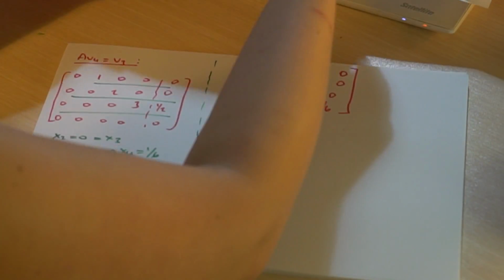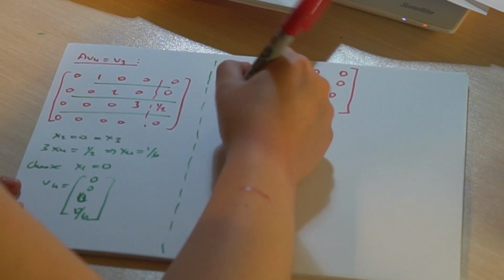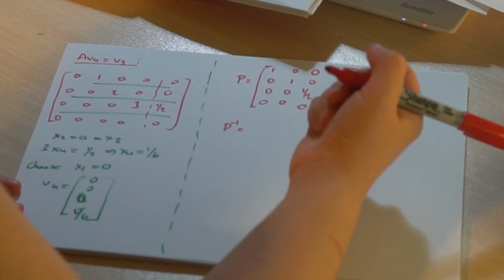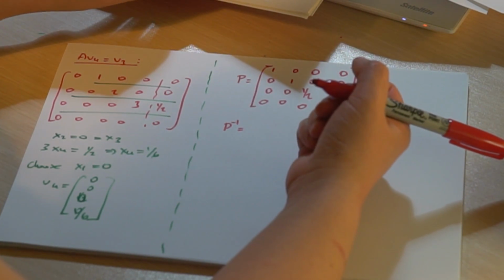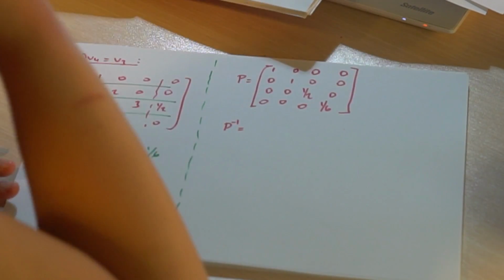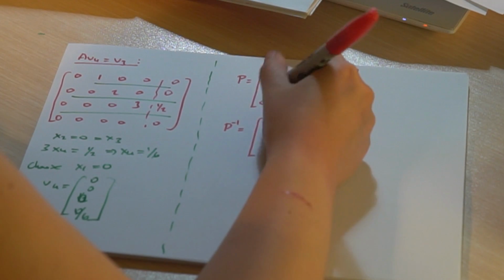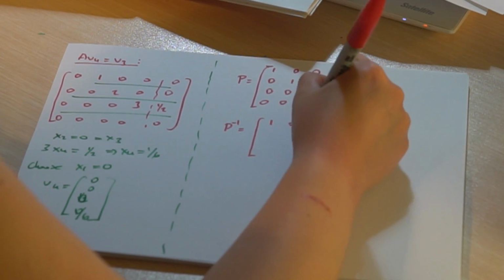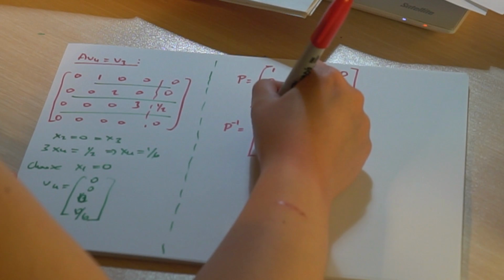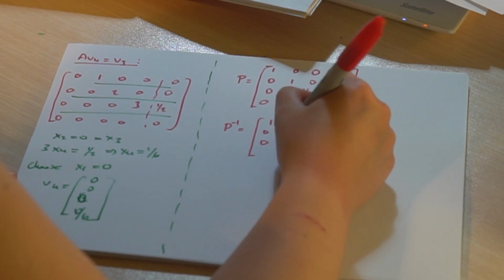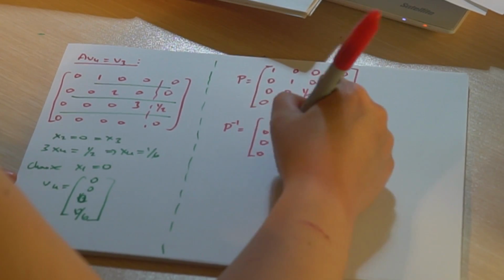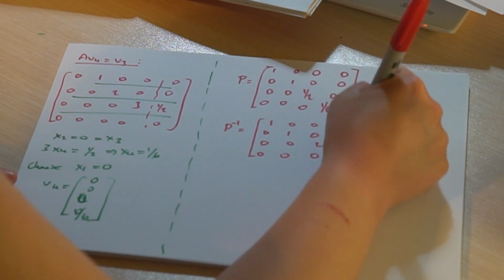So this is P, and I found the P inverse before, and if you try to find P inverse in this question, you will find that P inverse is equal to 1, 0, 0, 0, 0, 1, 0, 0, 0, 0, 2, 0, 0, 0, 0, 6.